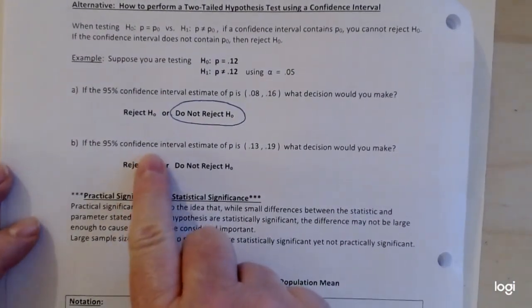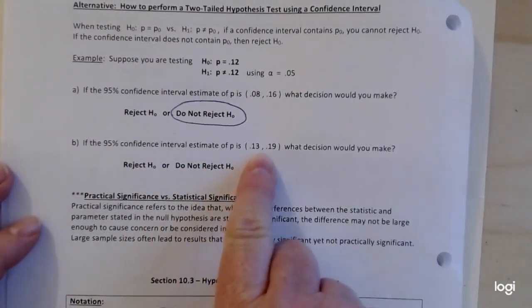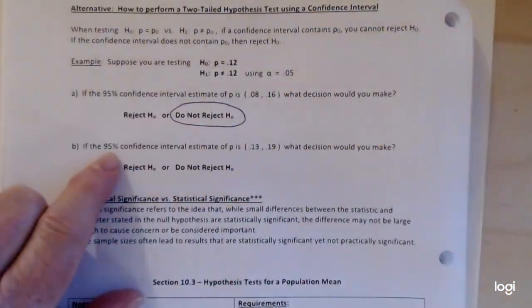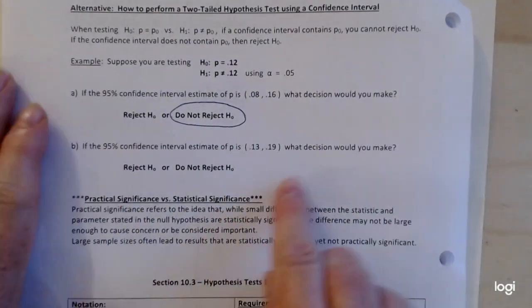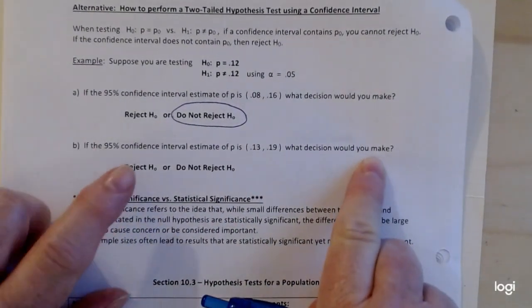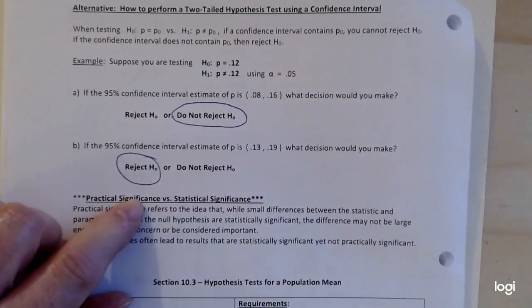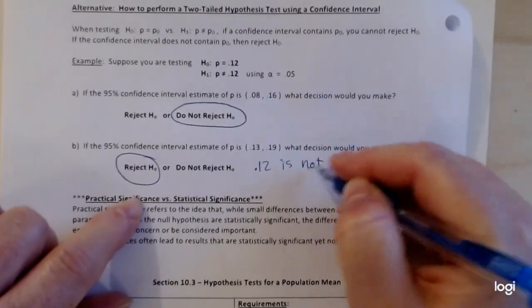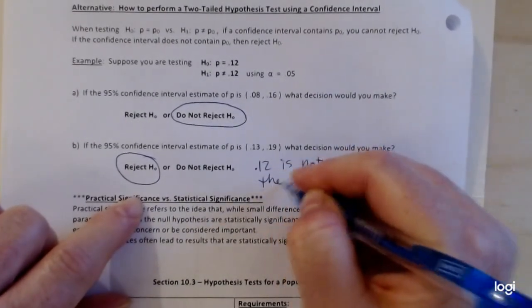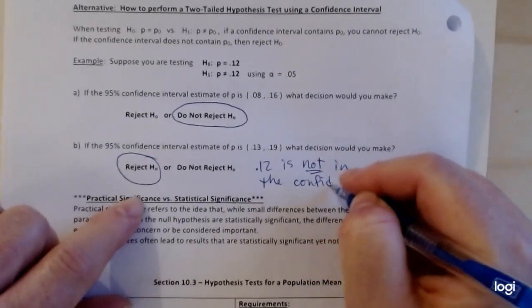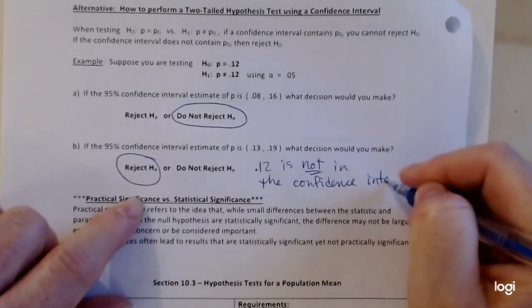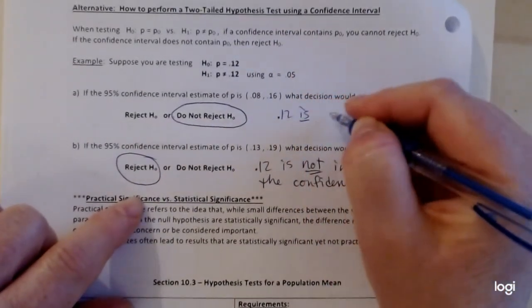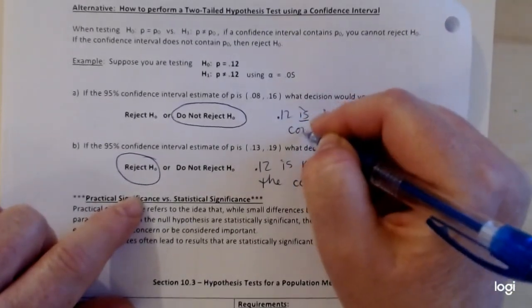If the 95% confidence interval estimate of P is 0.13 to 0.19, and again, the 95% goes with an alpha of 0.05, then what decision would we make? Well, in this case, we would reject H naught, because 0.12 is not in the confidence interval. And up here, 0.12 is in the confidence interval.